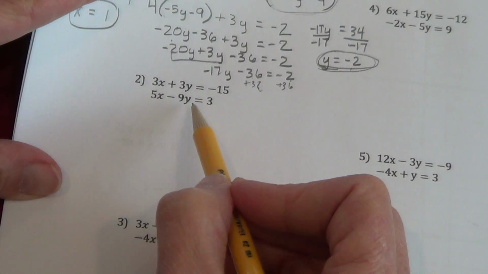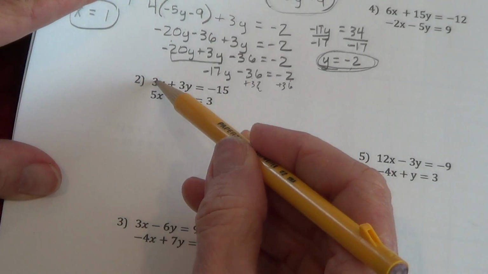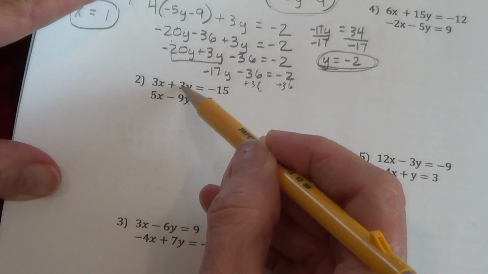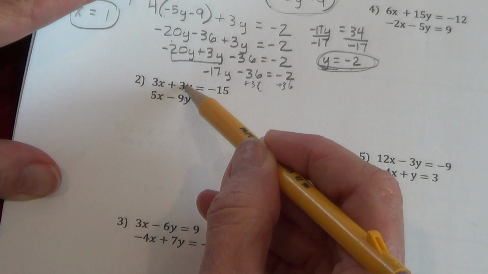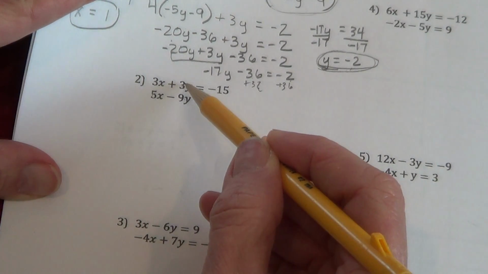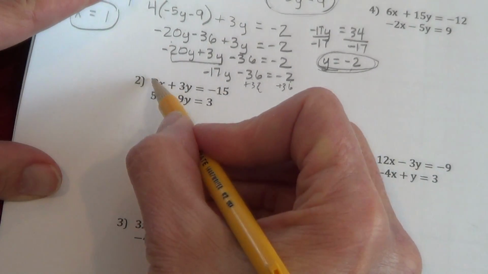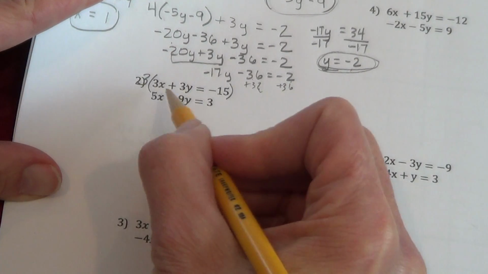I don't have a variable by itself, so elimination is the easiest thing to do. I can either try to get these two variables to be opposites and eliminate them, or these two. I see that it would be very easy to multiply this one by 3 and they would be opposites, because then I would have a positive 9 and a negative 9. So I take this upper equation and I mark that I'm going to multiply everything in it by 3.